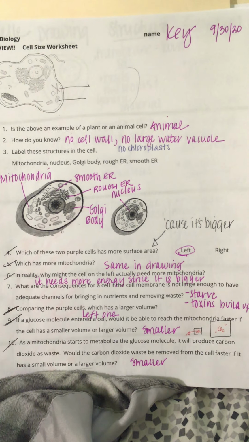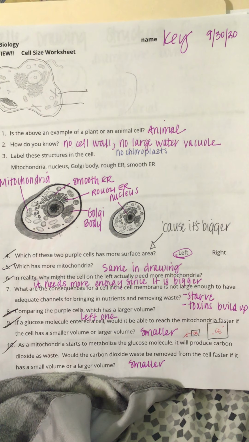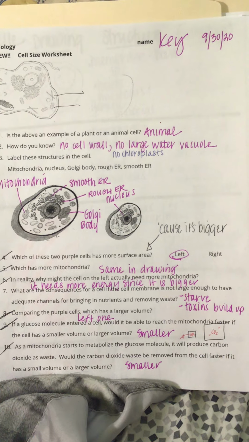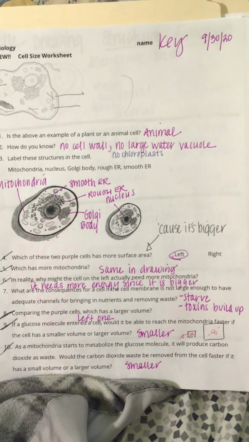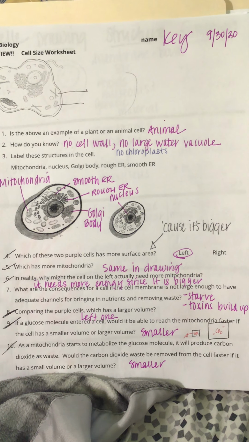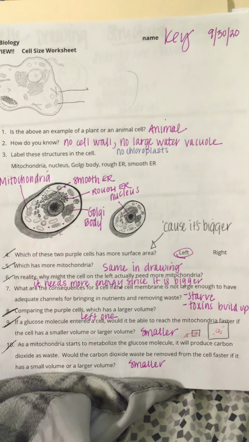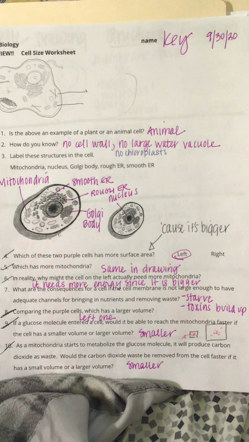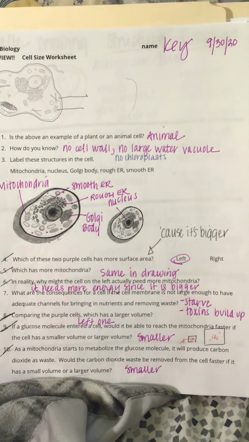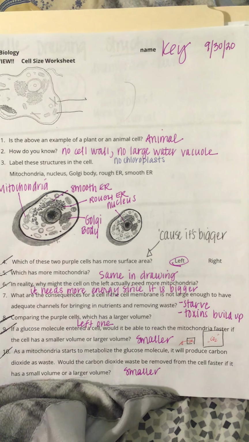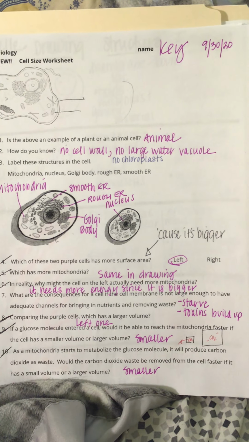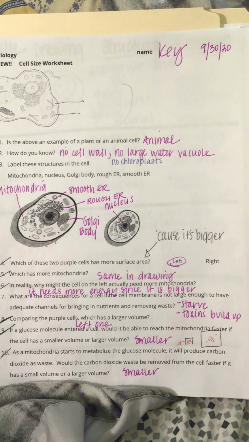What are the consequences for a cell if the cell membrane isn't large enough to have adequate channels for bringing in nutrients and removing waste? If there aren't enough ways to bring in food and get rid of waste, that cell is going to starve, and toxins can build up and kill that cell. Comparing those two cells, which one has a larger volume? The bigger one has more volume. It's filled up with more stuff.